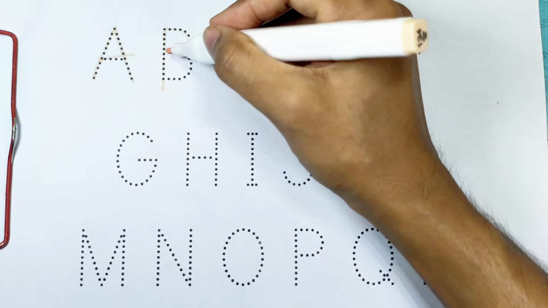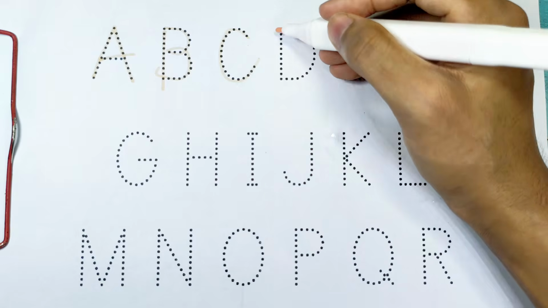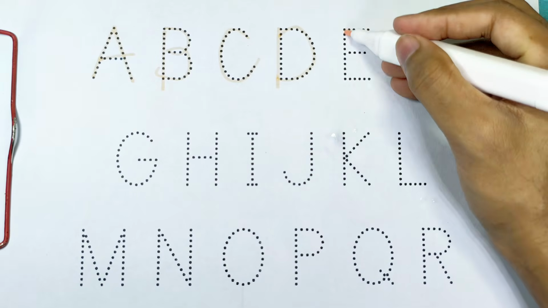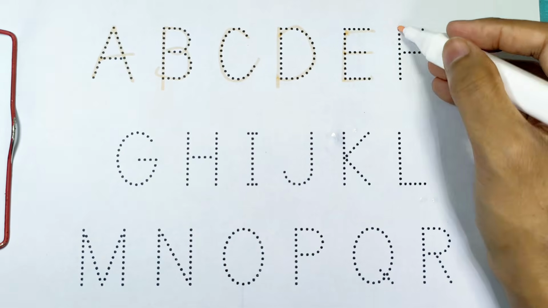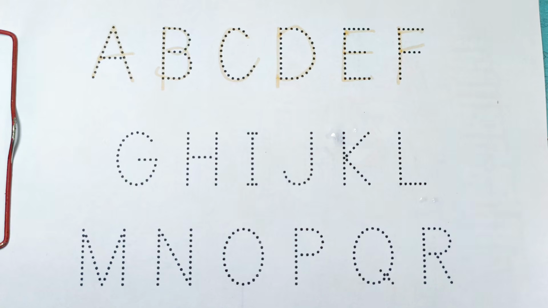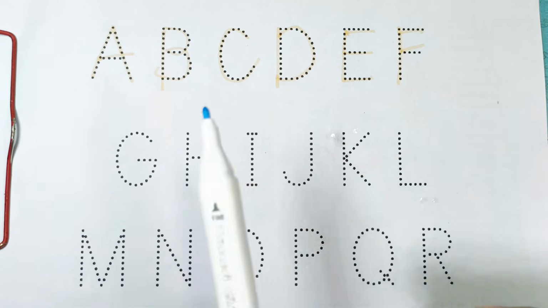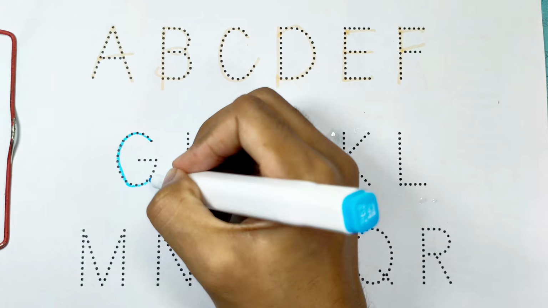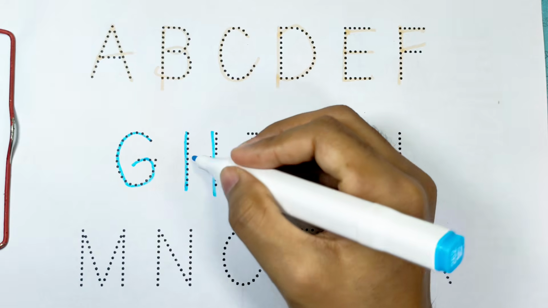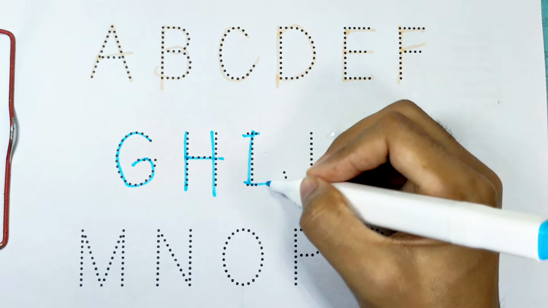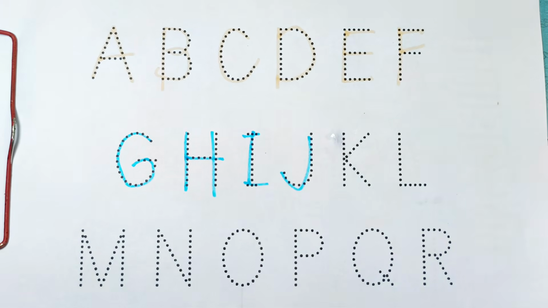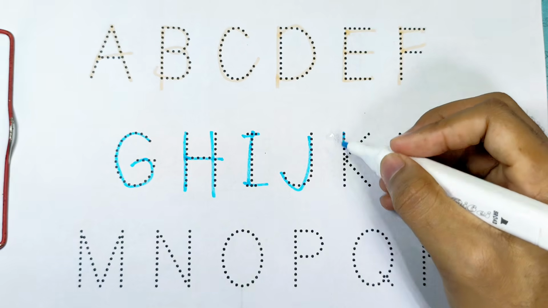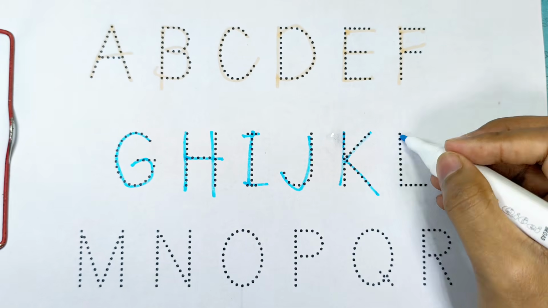A for apple, B for ball, C for cow, C for cat, D for dog, D for doll, E, F, F for fish, F for fan. Wow. Baby blue color. Wow. G for God, G for gorilla, H for hand, and the next one is I for ice, I for ice cream. The next one is J for jackfruit, K for kite.